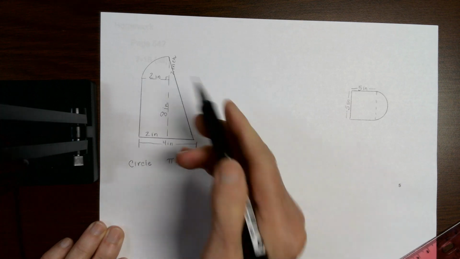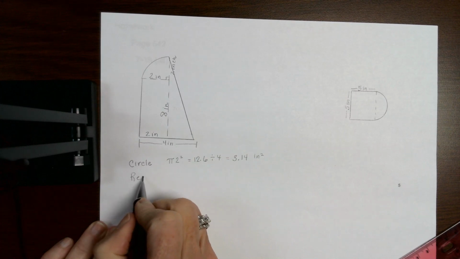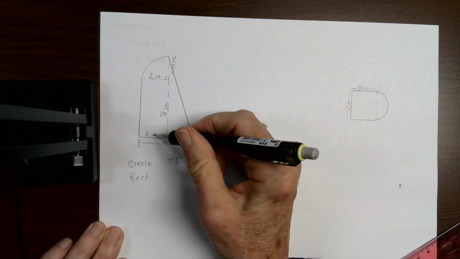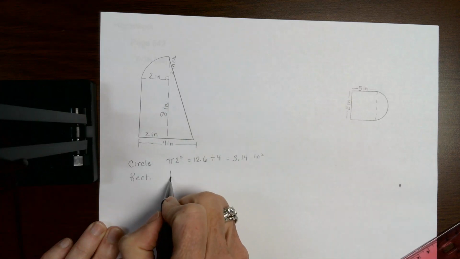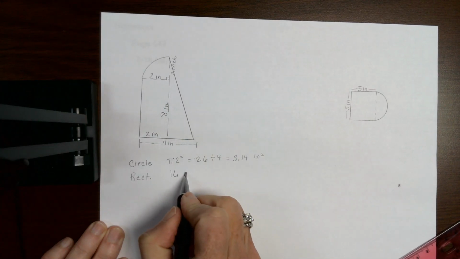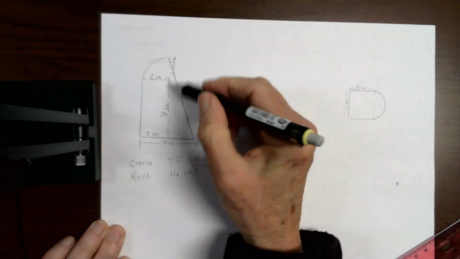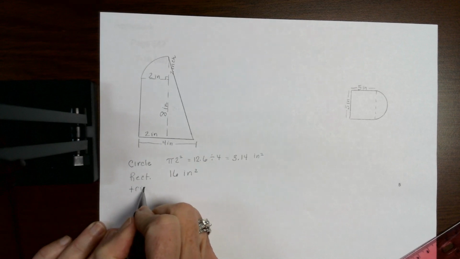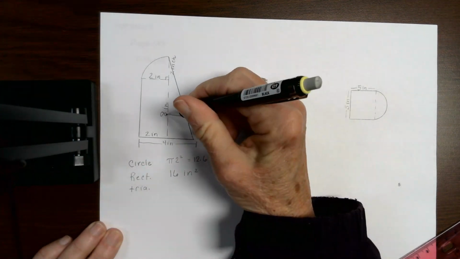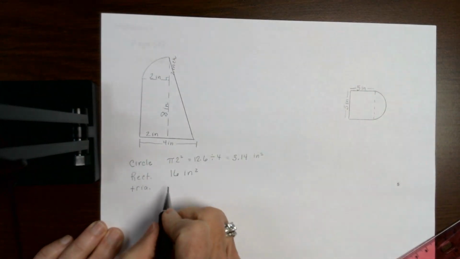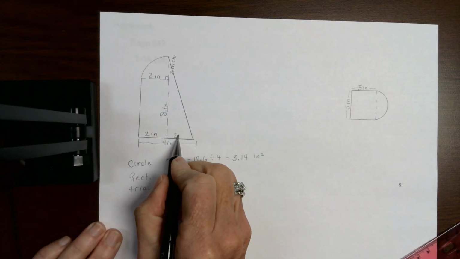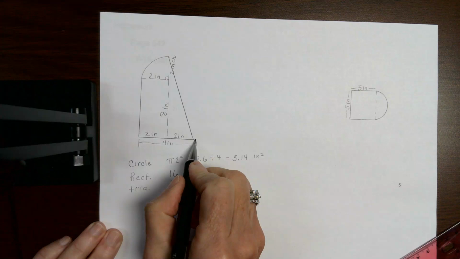Then I have this rectangle, which is going to be 2 times 8, base times height. So that's going to give me 16 inches squared. Then I have this triangle. Now, the height of the triangle, if you look at it close, is 8 plus 2, which is 10. So I have 1/2 the base. The base is going to be 2 because the whole distance across is 4.